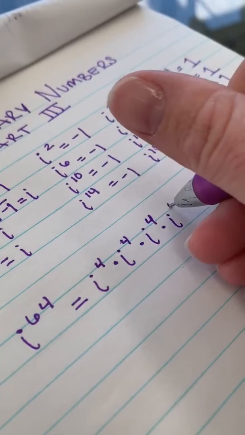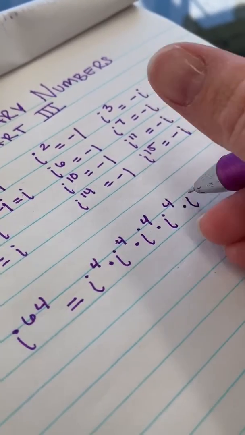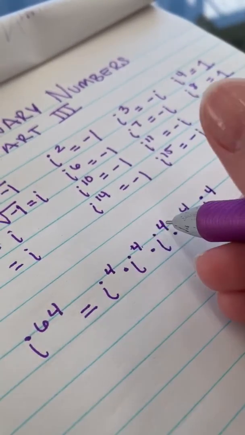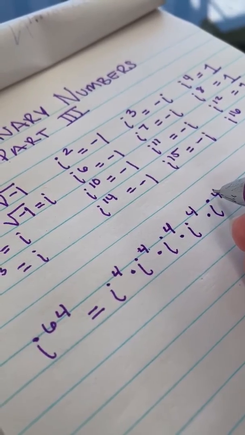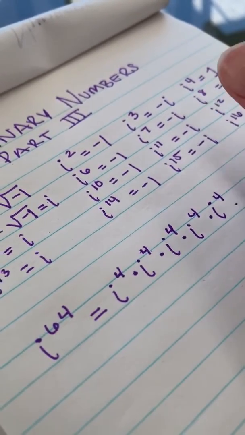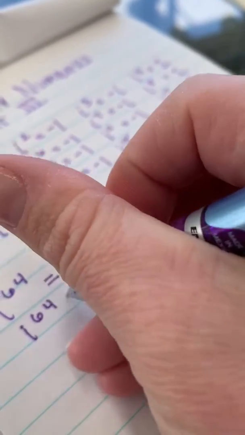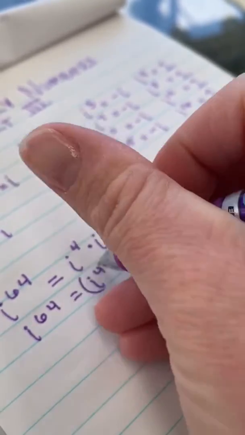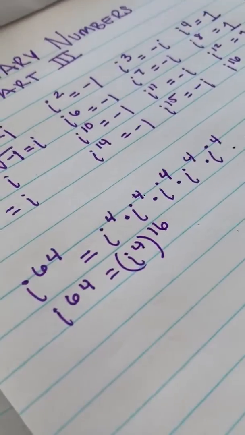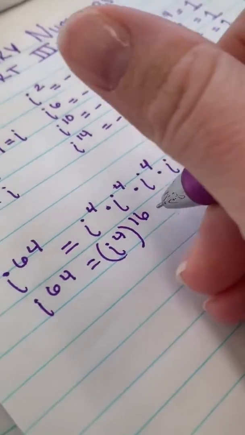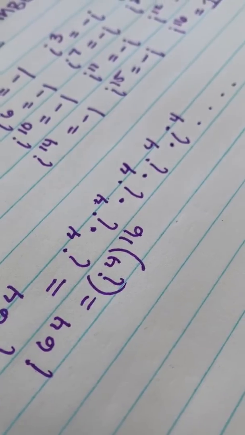I'm going to have to write this out a lot, okay? But, all right, so 8, 12, 16, 20, and we just keep going. I should have written it as i to the 64th equals i to the 4th, all to the power of 16. There we go. That's much better than writing it out in expanded form like this.